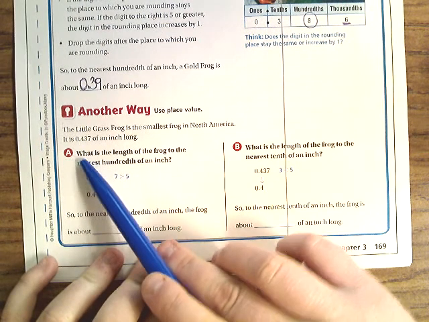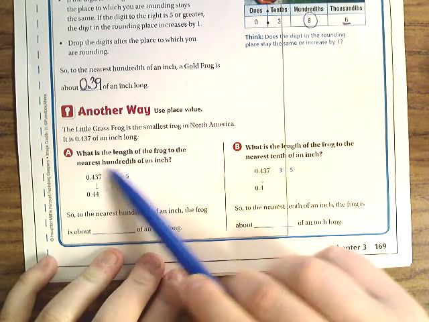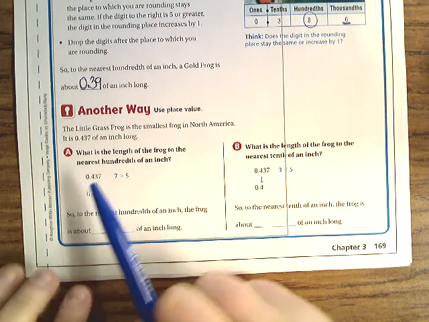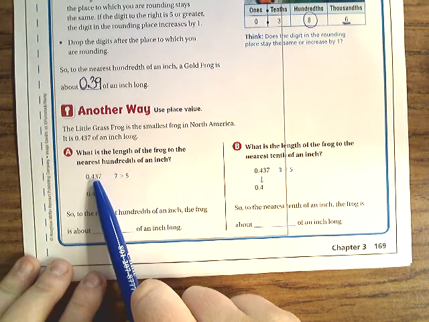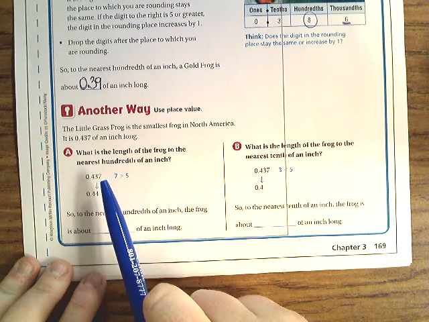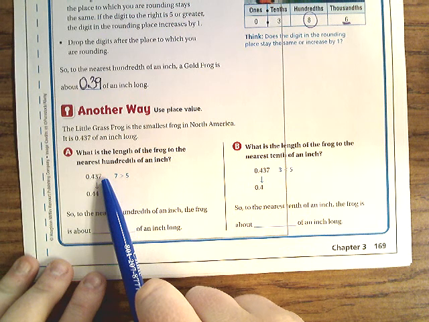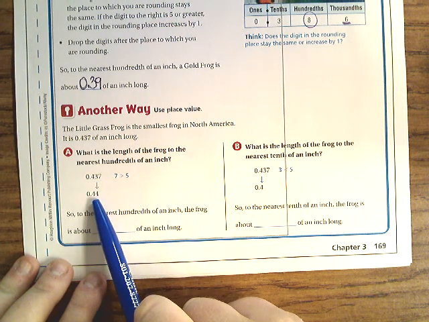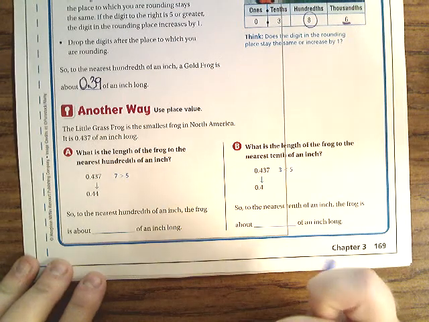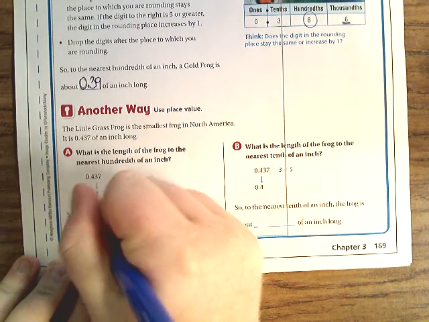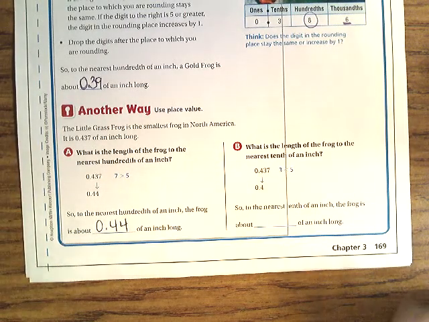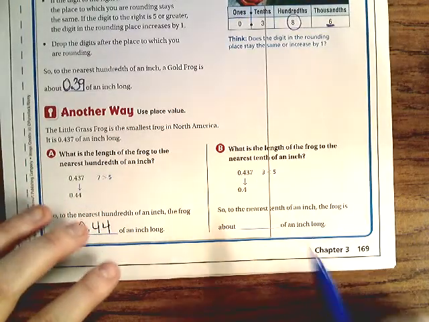So in part A, it's asking us, what is the length of the frog to the nearest hundredth of an inch? Let's look at our hundredths place. We go tenths, hundredths, there's a 3 in the hundredths place. We look to the right, our number is a 7. So 7 is greater than 5, so that 3 becomes a 4. So to the nearest hundredth of an inch, the frog is about 0.44 of an inch long. Tiny, okay?